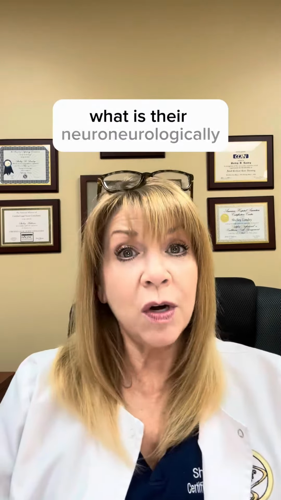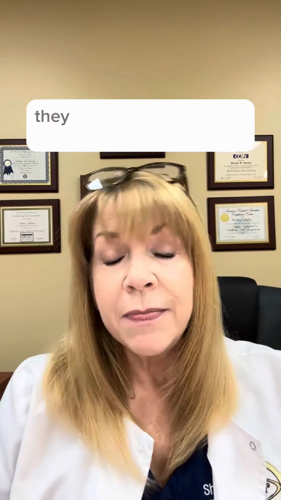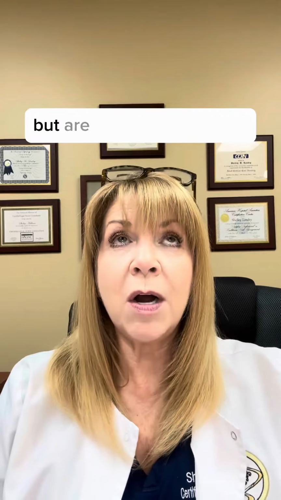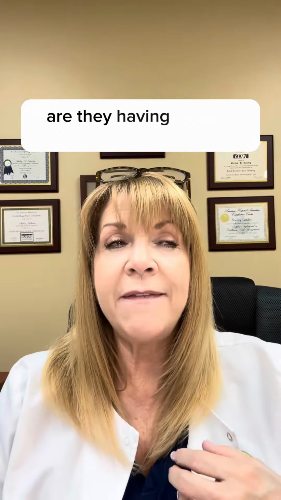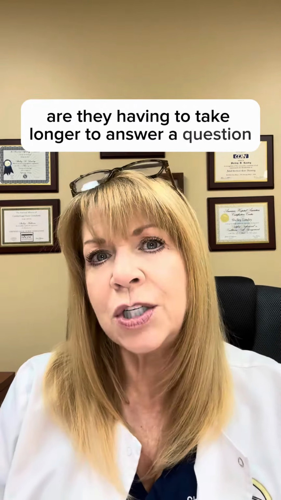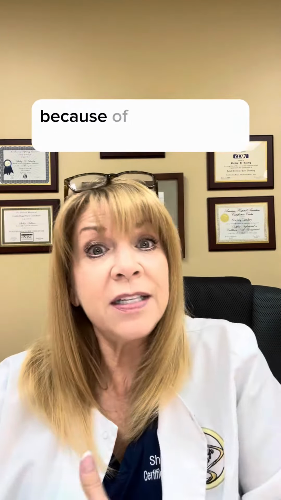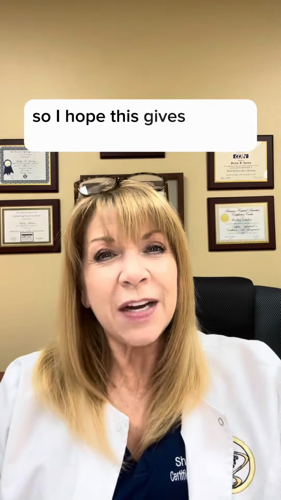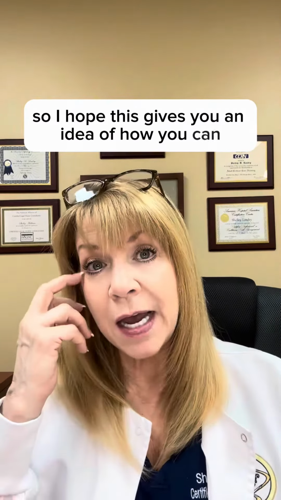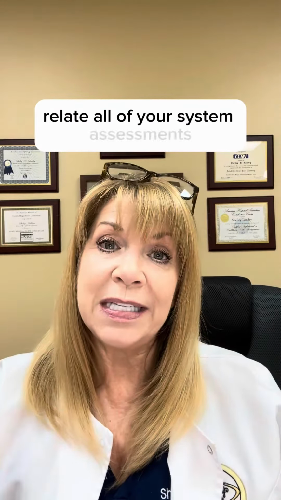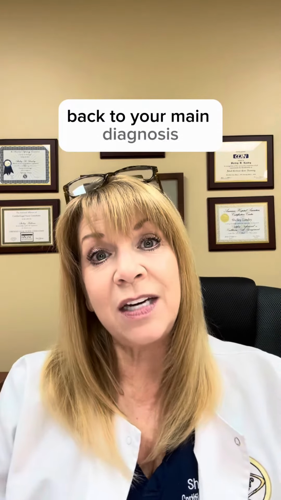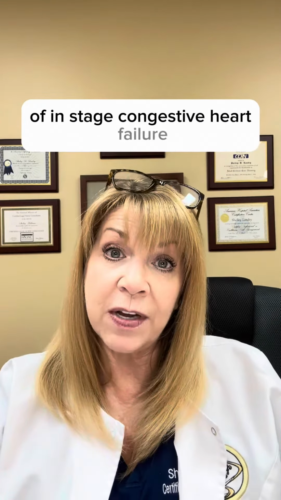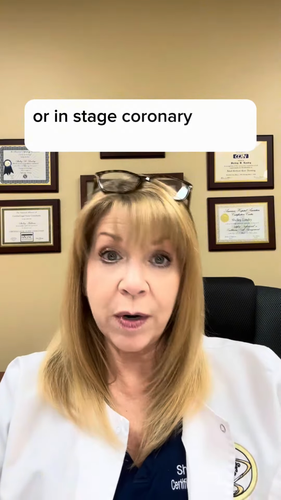What about them neurologically, how do they look? They may not be confused or disoriented, but are they more forgetful? Are they having to take longer to answer a question because of the poor flow, because of their end-stage heart failure? What does that look like? So I hope this gives you an idea of how you can relate all of your system assessments back to your main diagnosis of end-stage congestive heart failure or end-stage coronary artery disease.